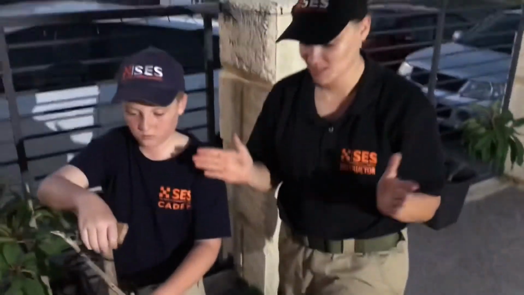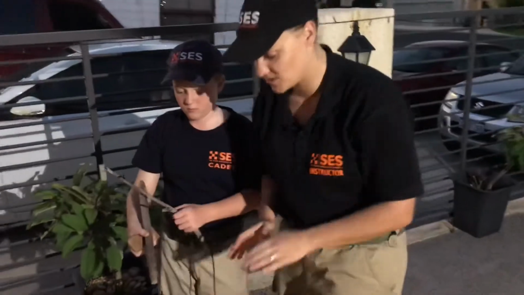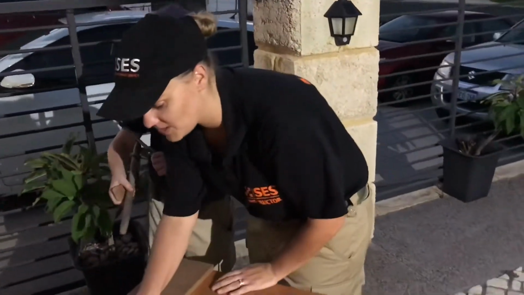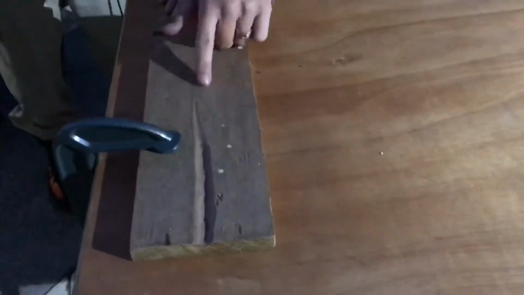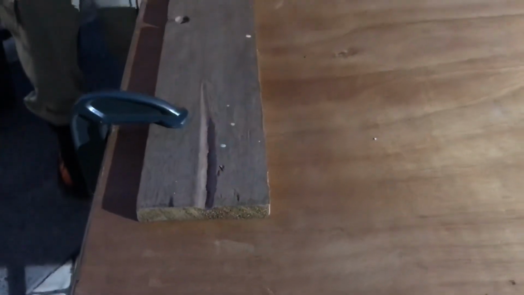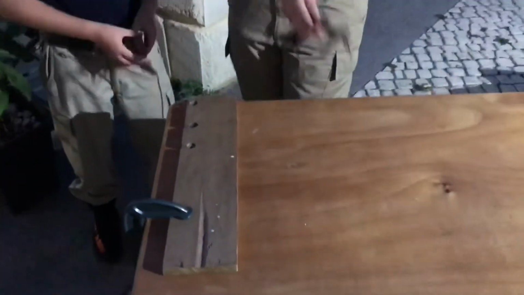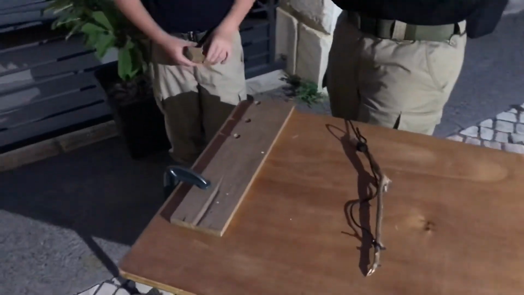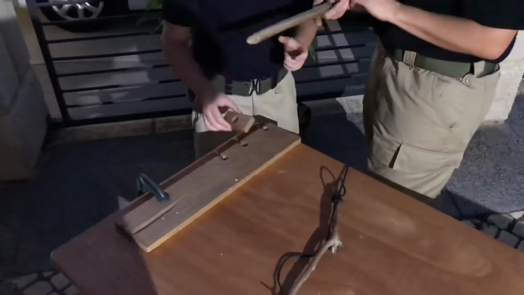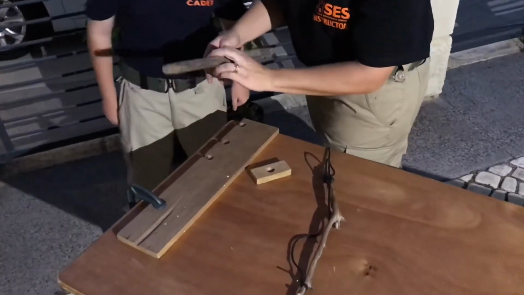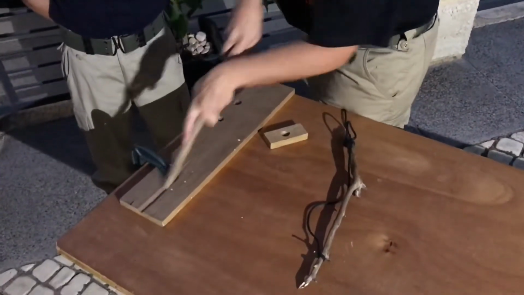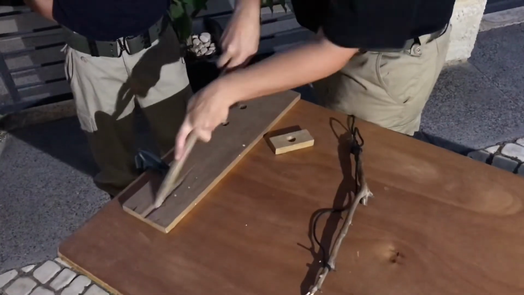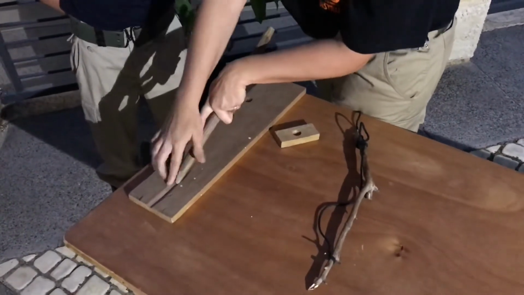The other method we discussed was the plough method. So we've also, up the other end, dug out a bit of a groove. It's getting a bit dark out here, so hopefully you can see this groove that we've created. Just take the bowl. Yeah, and we could just use the drill that we used for the spindle method, and then all we're doing is just rubbing it backwards and forwards, creating friction, creating heat.